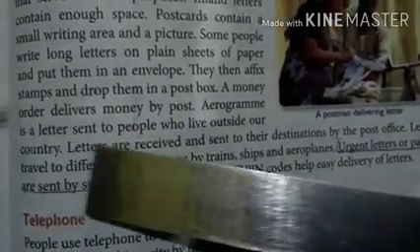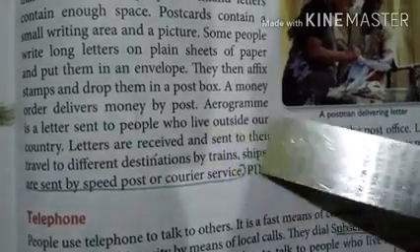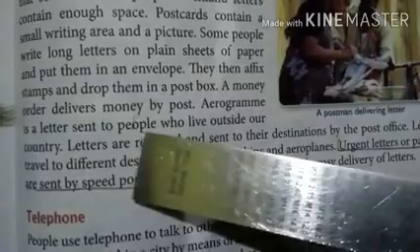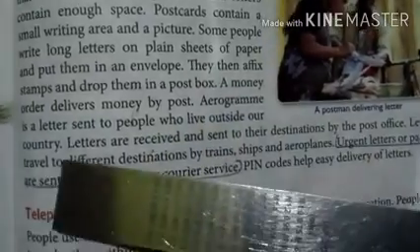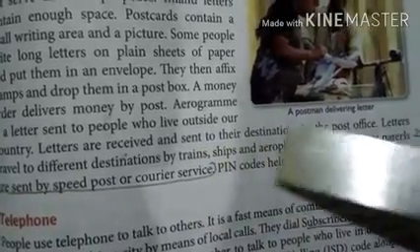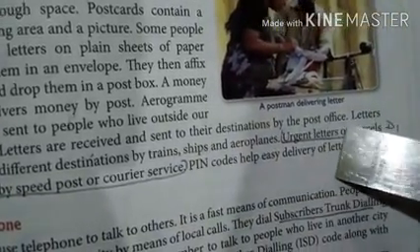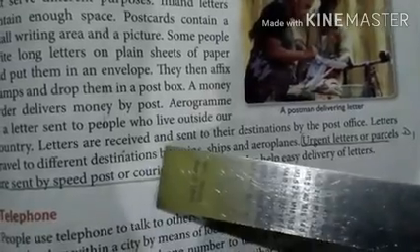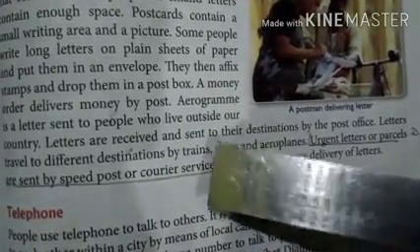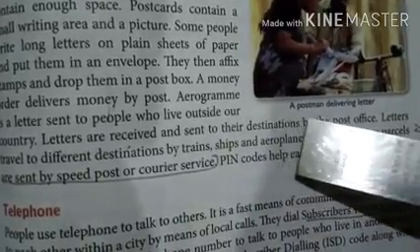Aerogram is a letter sent to people who live outside our country. Letters are received and sent to their destinations by the post office, where the address is written on the letters.